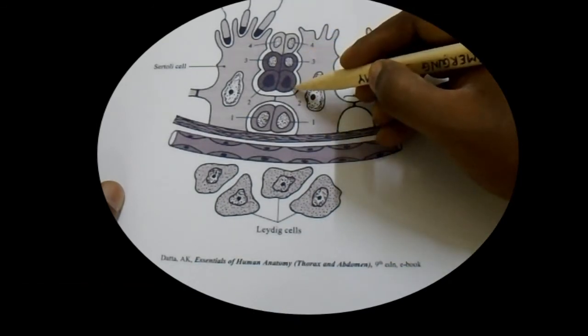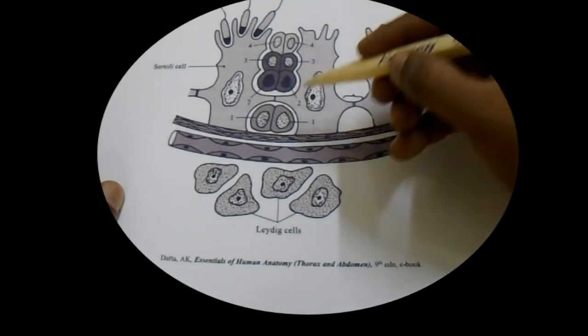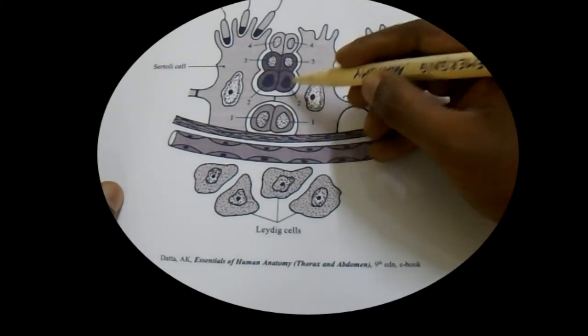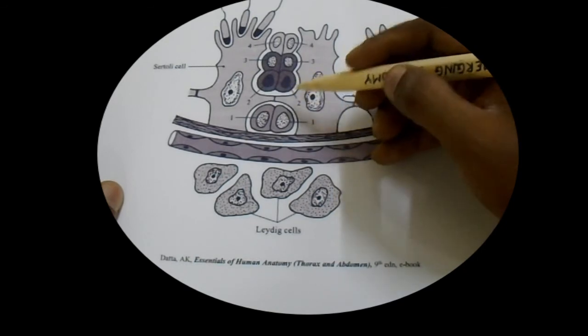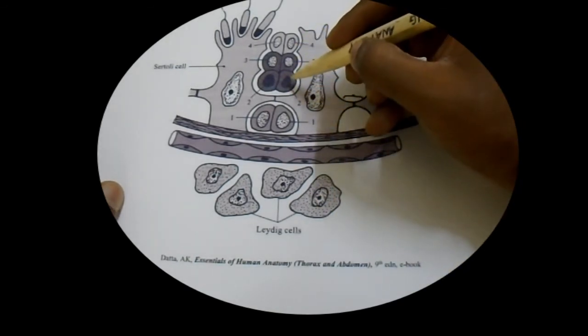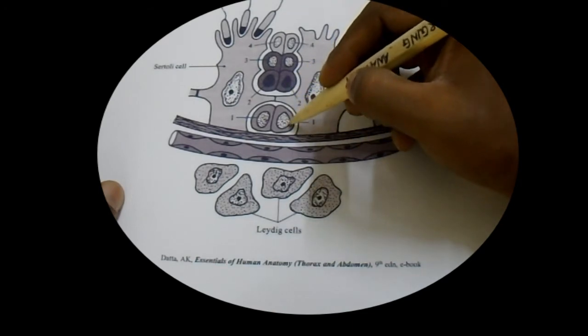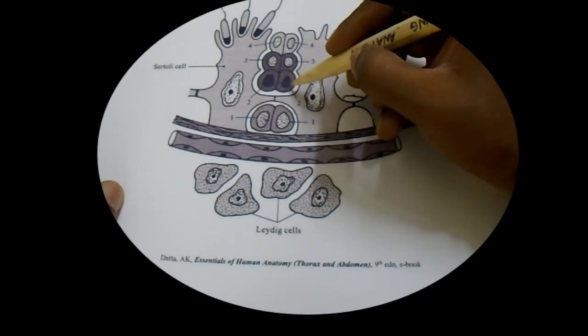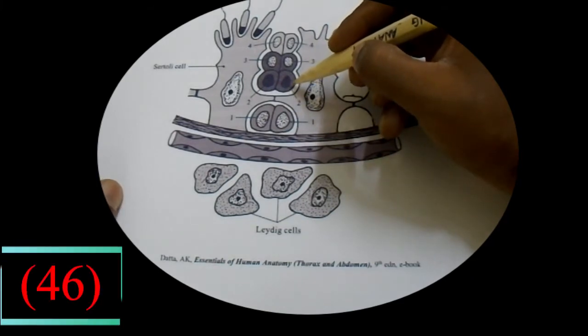Primary spermatocytes are the daughter cells of spermatogonia, produced by mitotic division. As they are produced by mitotic division, they contain the chromosome number of their mother cells, so 46 chromosomes. Clear?